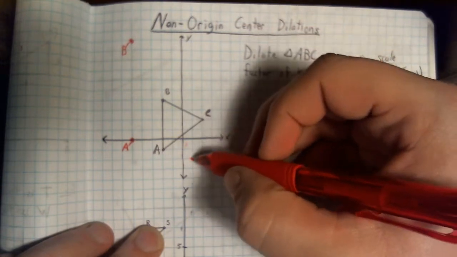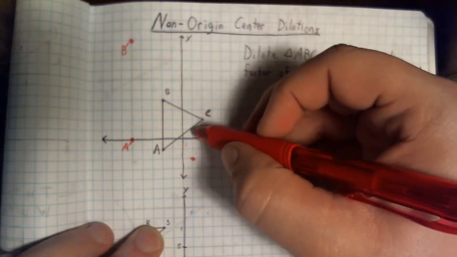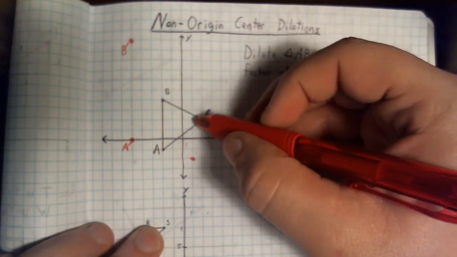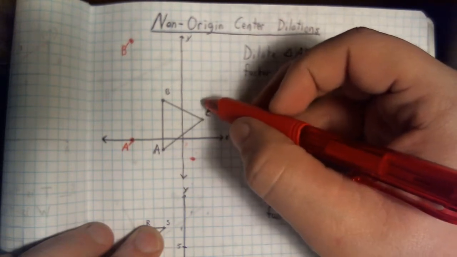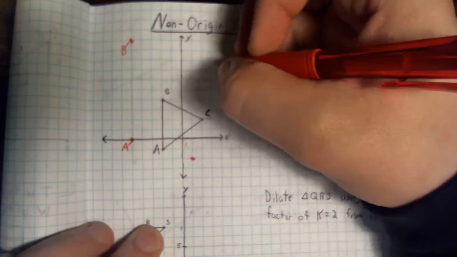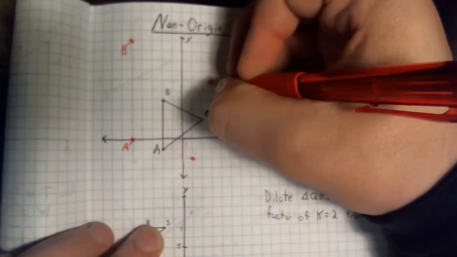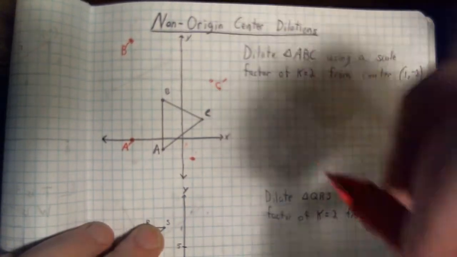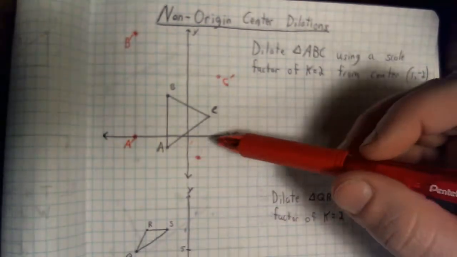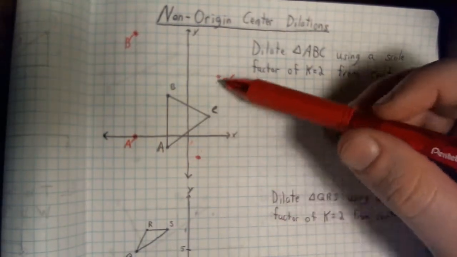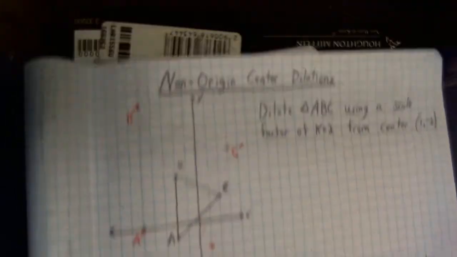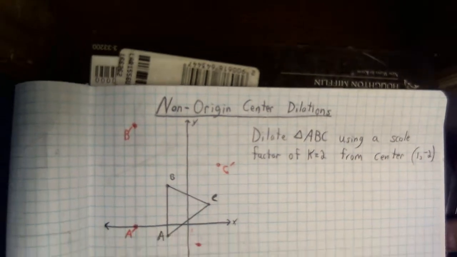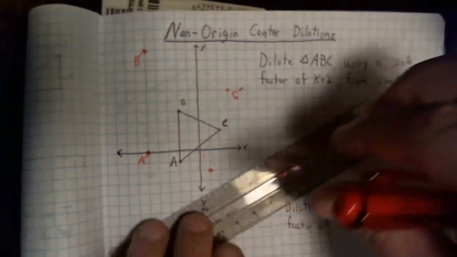And C, if I go 1, 2, 3, 4 up and 1 over, I want to repeat that pattern. 1, 2, 3, 4. That's going to be C prime. Okay, so again, we're just doubling the distance away from our center. The last thing that we want to do, and I've lost my ruler, here it is, is connect our points.